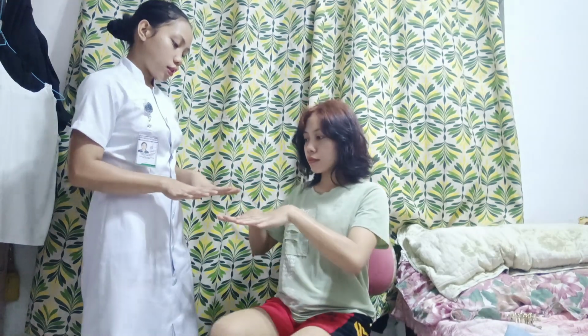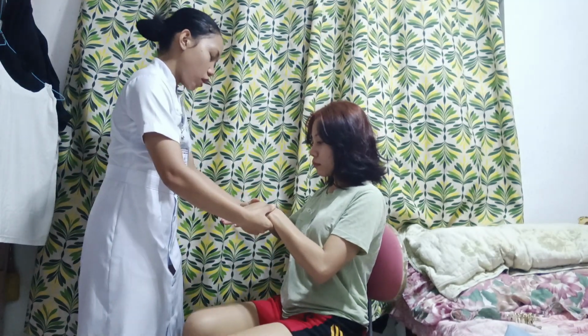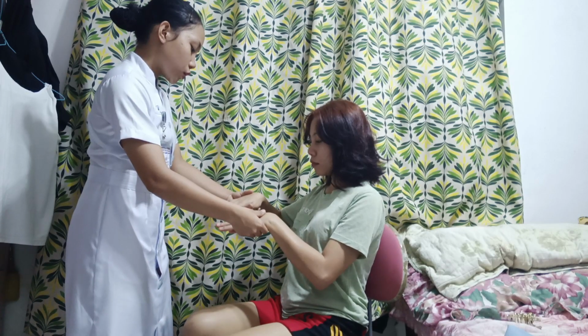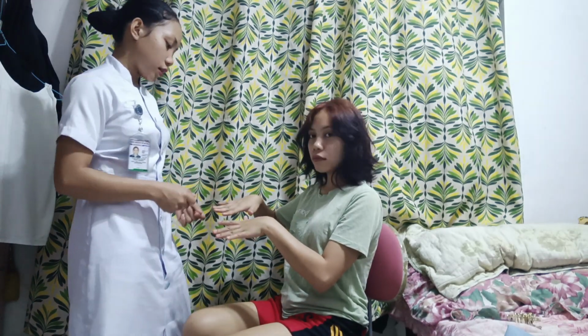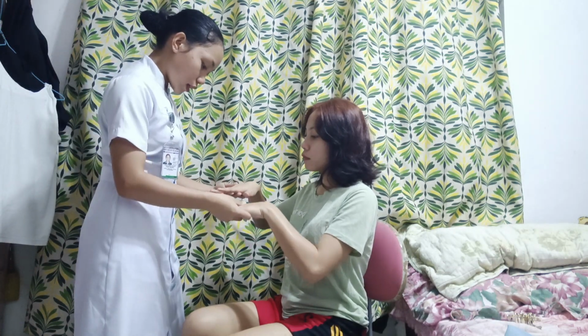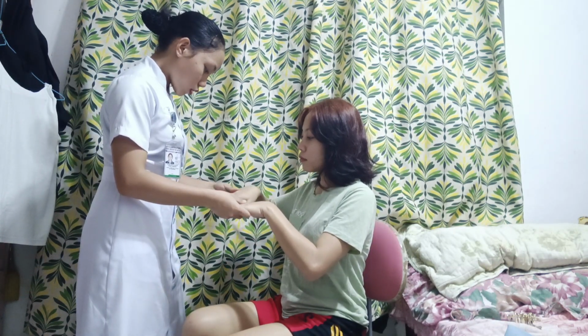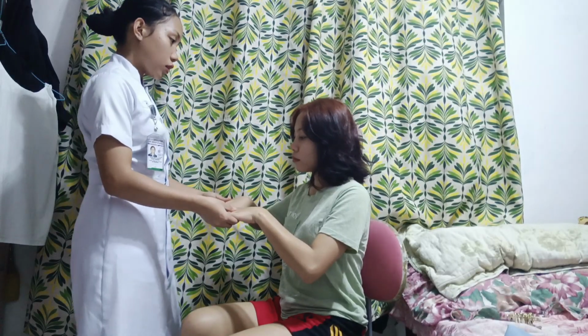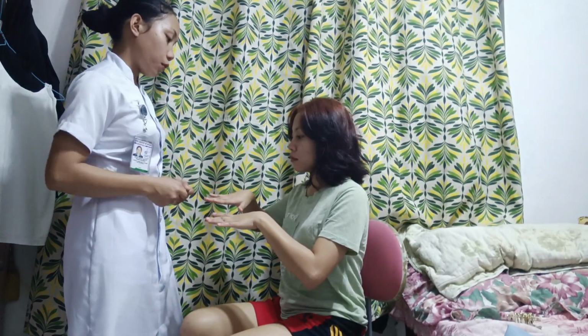Okay, so next is to inspect and palpate the client's fingers and nails. So, ma'am, can you, yan, your hands. So, I will inspect your fingernails po for grooming and then the cleanliness and also the color and then the shape. Okay, and also the capillary refill po.